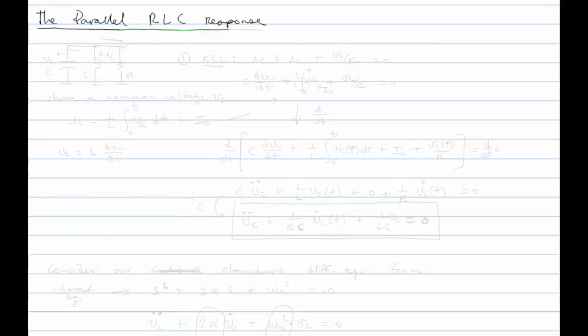Okay, we now want to look at the parallel RLC response, and to do this we're going to consider just the non-excited version. It's a small step to go to the excited version, but we'll leave out any sources, and we'll just talk about an R, an L, and a C.